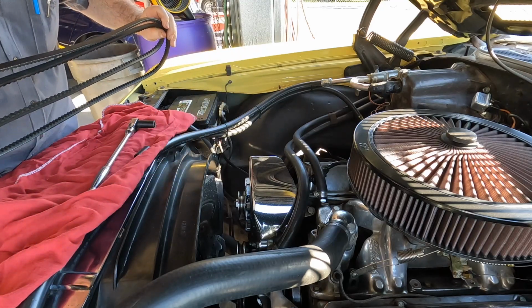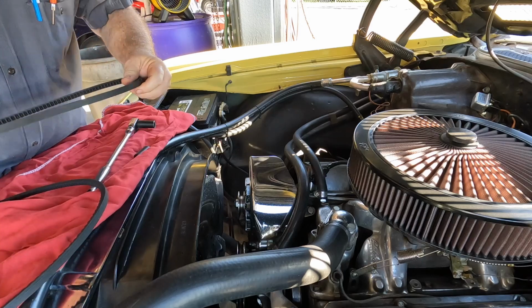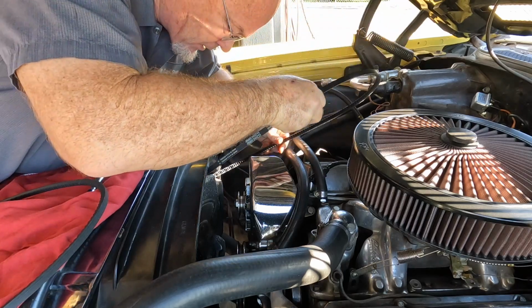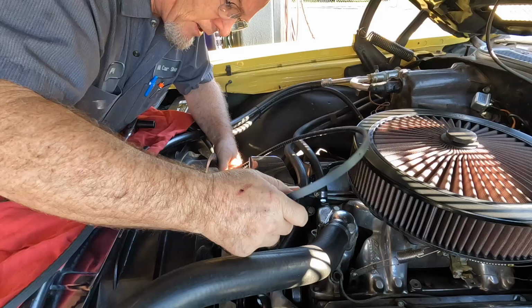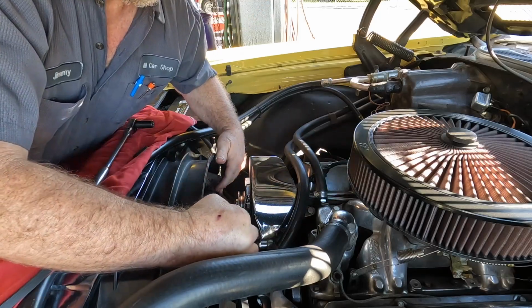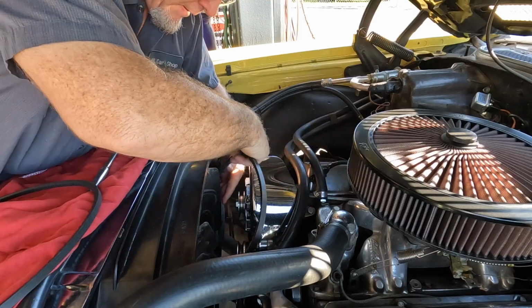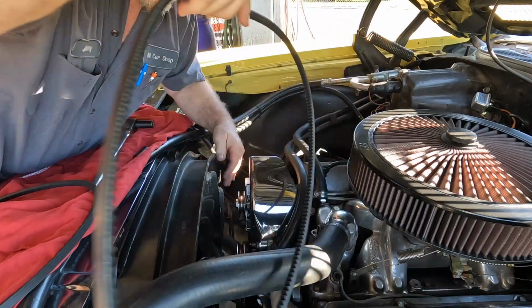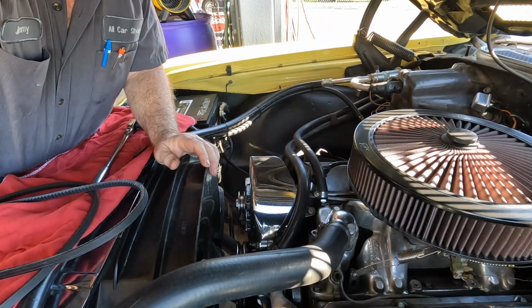Uh-oh, the new one's way bigger. Got the part number off of it, but still got the wrong belt. Okay, you just got a little taste of the flat rate world. Nice. Now it's time to dance up front.